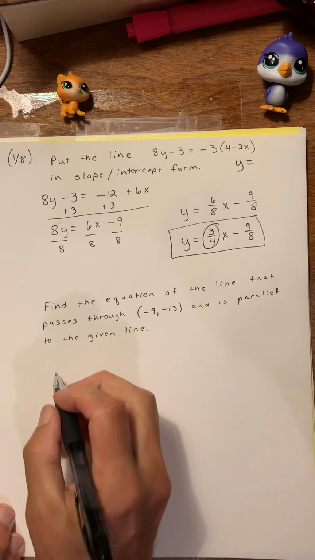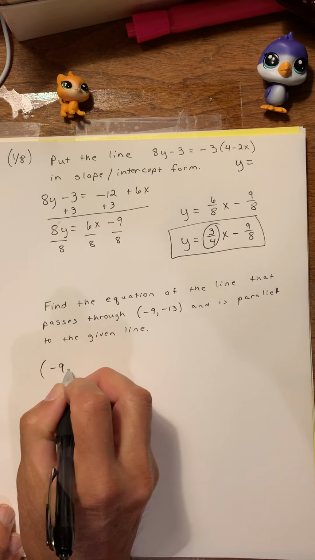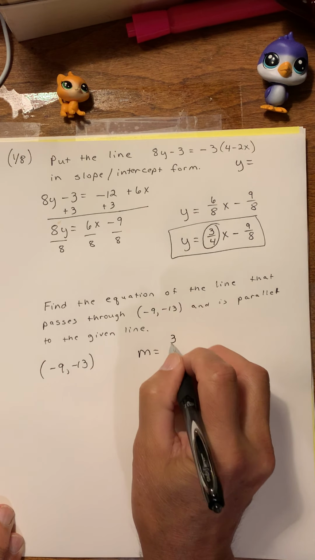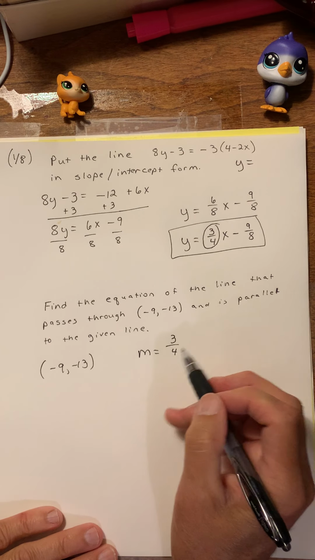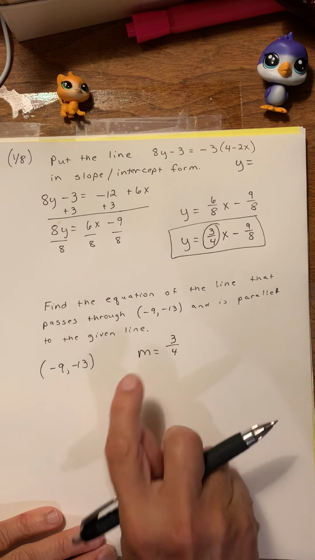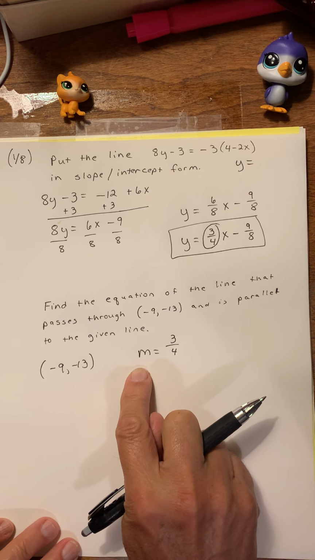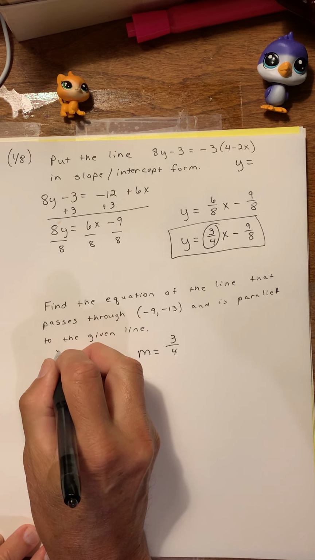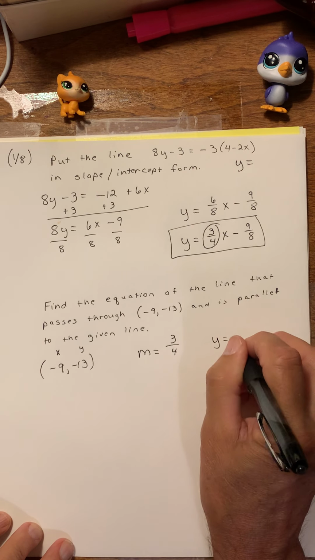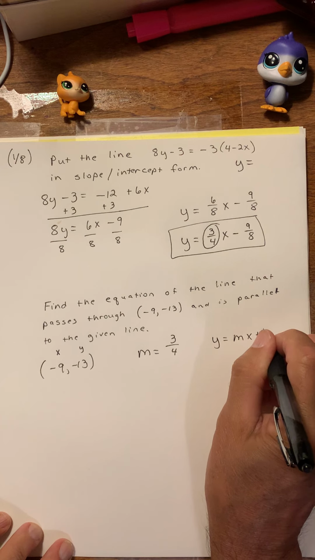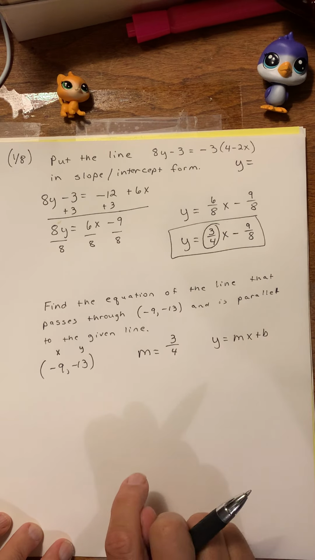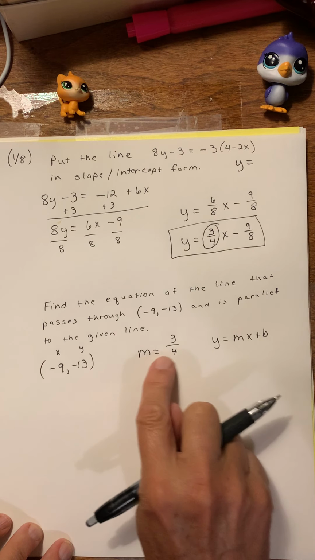So I have a point and I have a slope. How do I know this is my slope? Because my line is parallel to this line. They have the same slope. Now this takes us back to our last section. Notice what I have here. I have an x, a y, and an m. So I can fill into y equals mx plus b. I have an x, a y, and m. I have everything but b. Fill in these three values, solve for b.